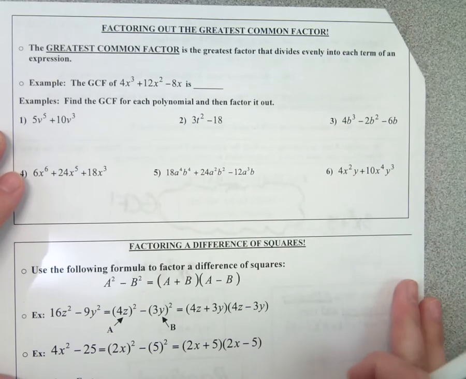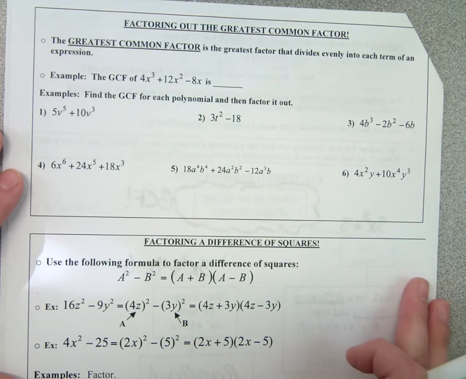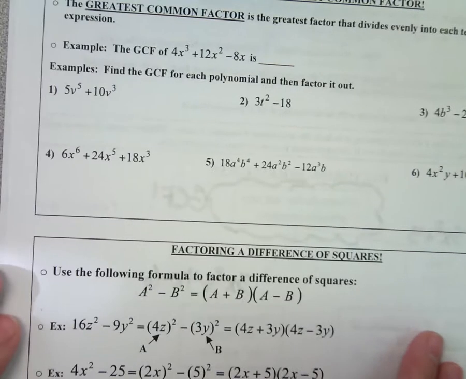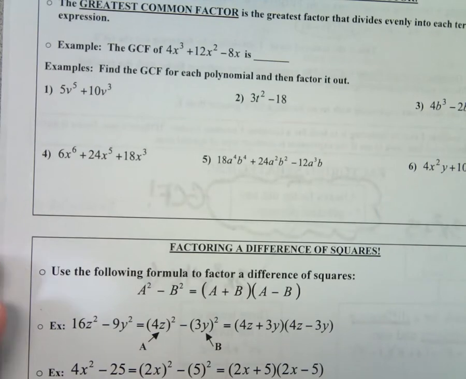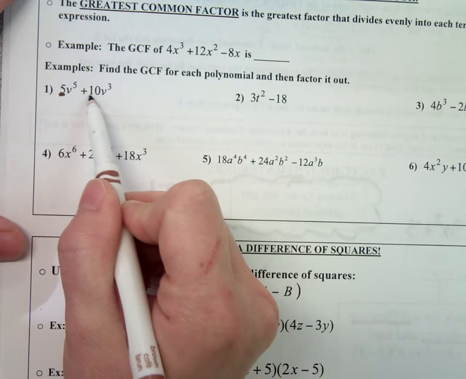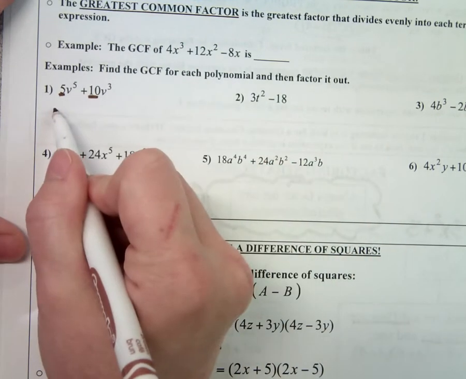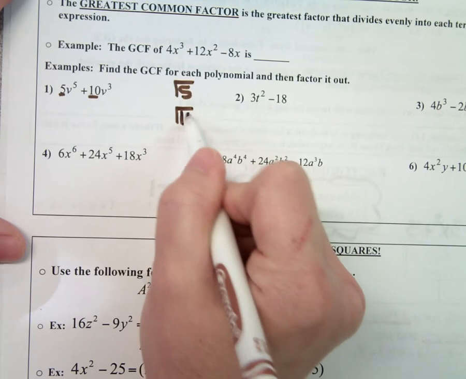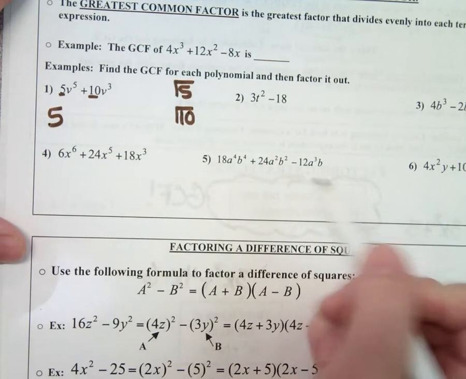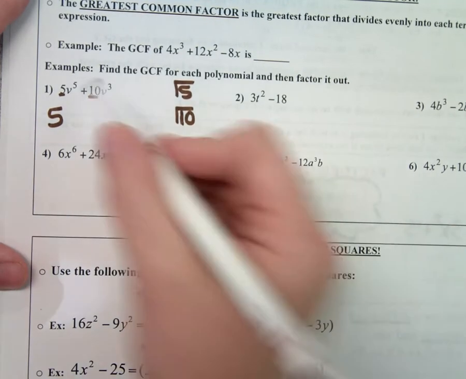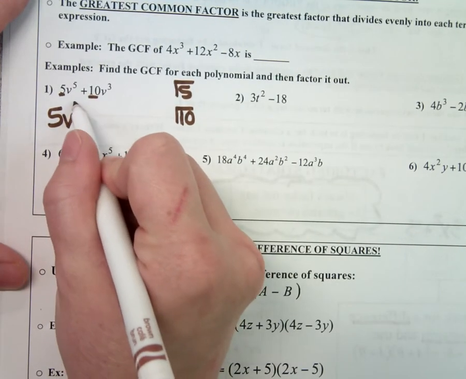Okay, so first one, I just want to review the greatest common factor. This is what we were doing last week, but I just kind of want to go back over it. So I'm just going to start with number 1, and I don't plan on doing all of these. What's the greatest thing that would divide into 5 and 10? 5. The greatest number that divides evenly into 5 and divides evenly into 10 is 5. What's the greatest number of v's they both have? 3. The greatest number of v's they both have is v cubed.